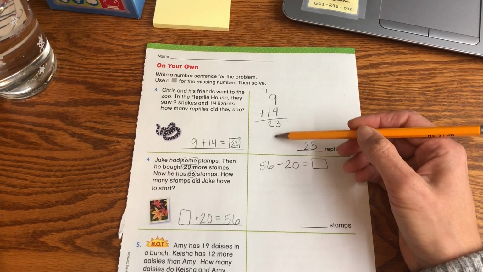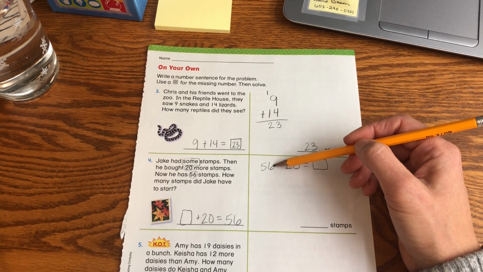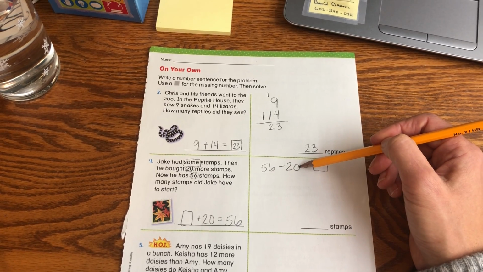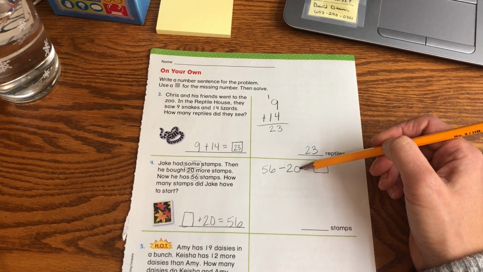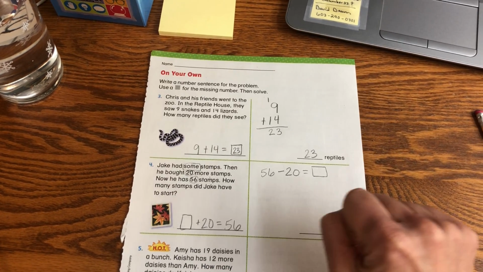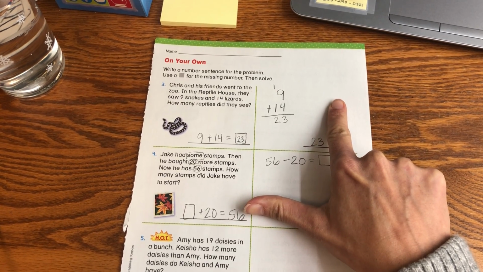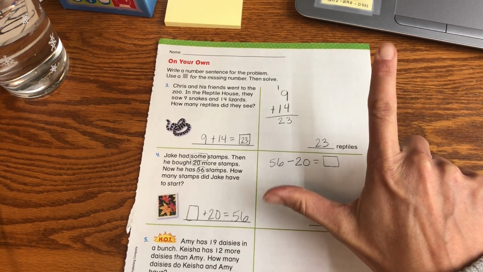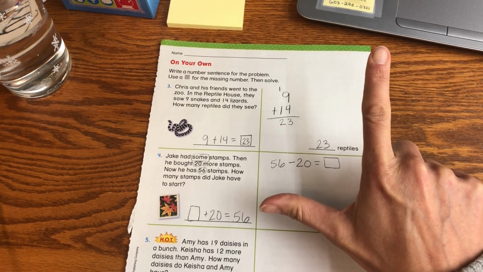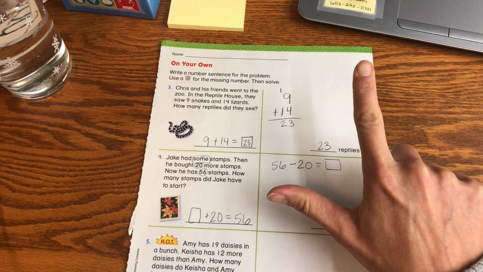I could jump back up the column. Let's start at 56 and then count back by tens to 20. Okay, here we go. 56, 46, 36. If each finger represents 10, I just subtracted 20. My answer is what I say.